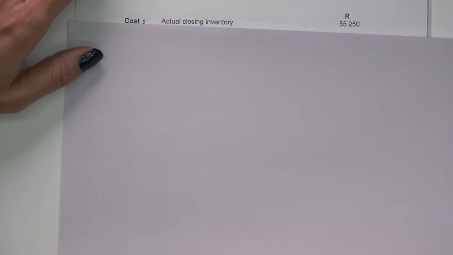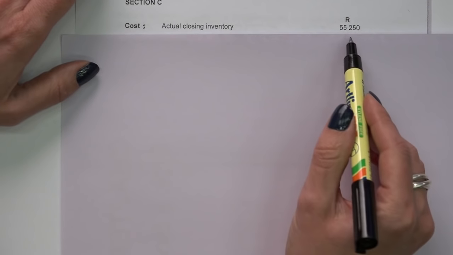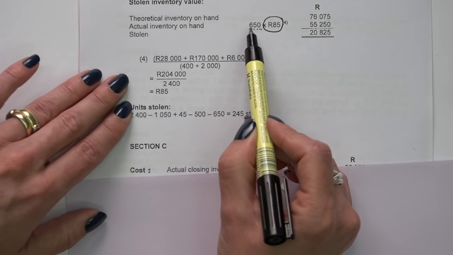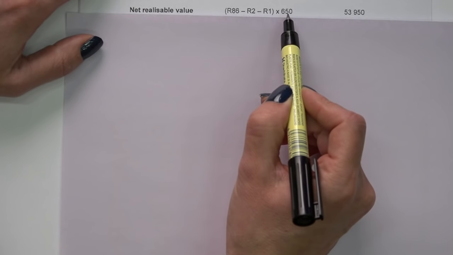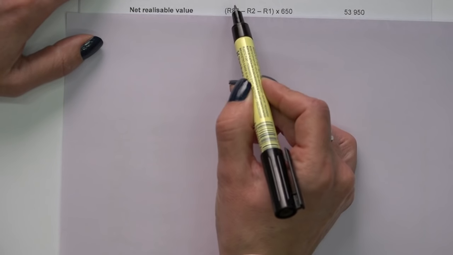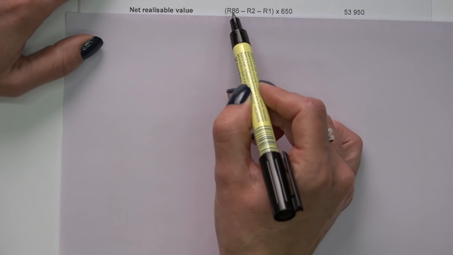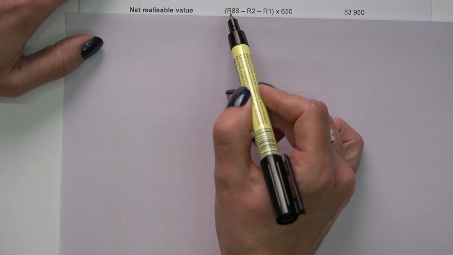The cost of the actual closing inventory was calculated as 55,250. Remember, we got that from the 650 units at 85 Rand per unit. Then we compare that to the same 650 units, but now at net realizable value. Net realizable value is the selling price minus any expenses related to the selling price.